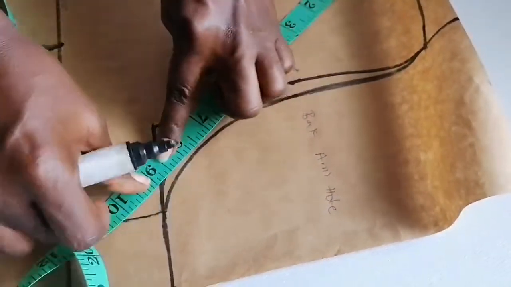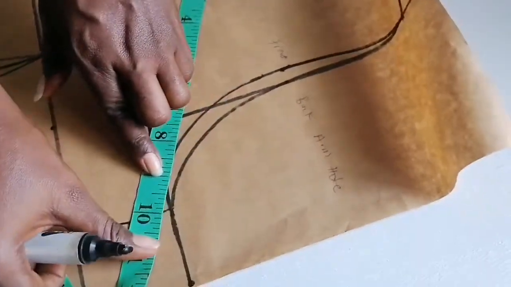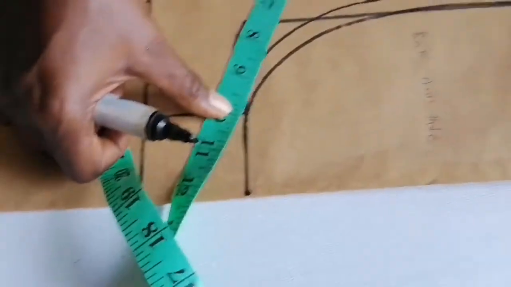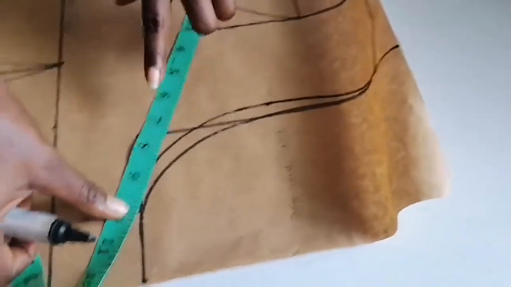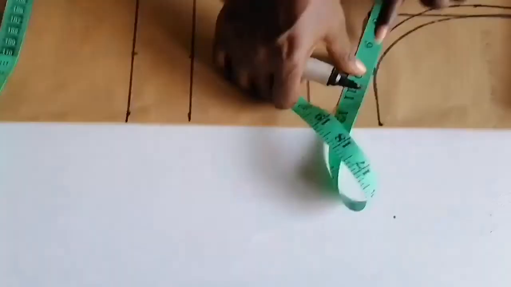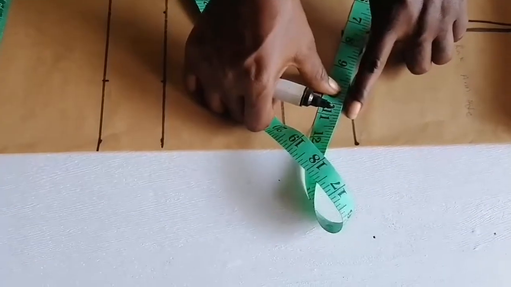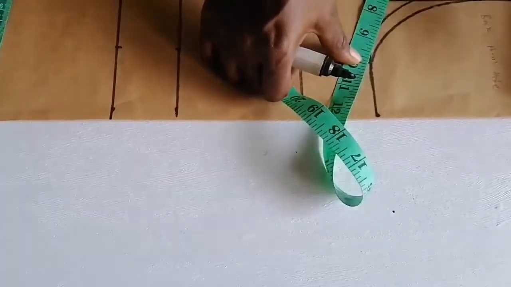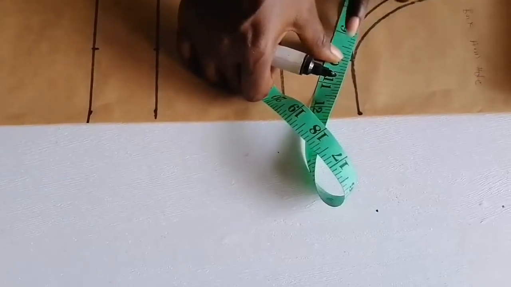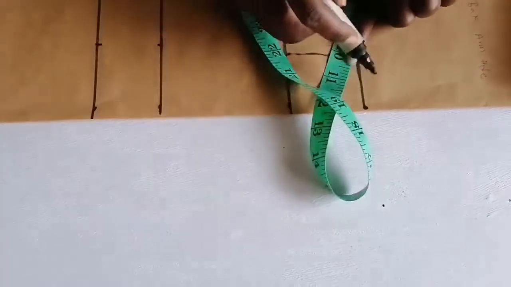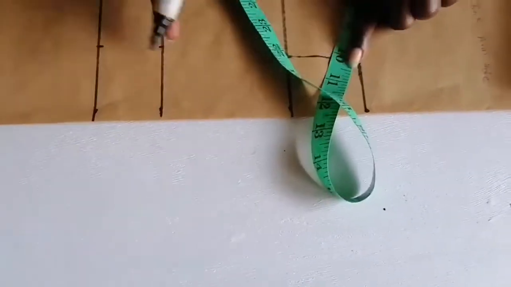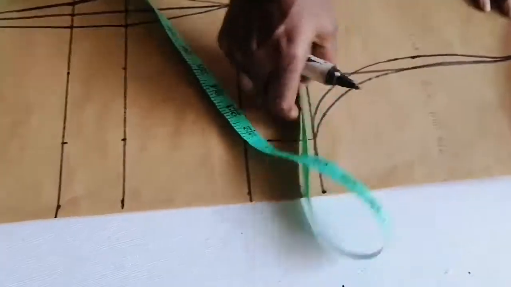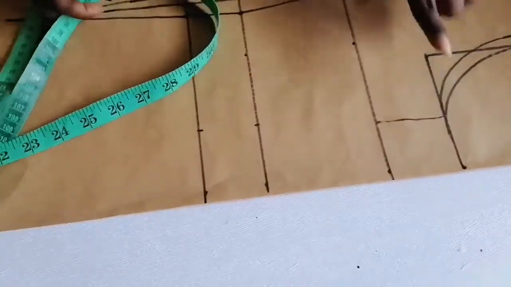This is our 9, and we have 10, 1 inch added to make it 10. If you place this on a fabric in your cutting, all that you have to do is add an extra 1.5 inch at the armhole area, especially when you are going to fix a sleeve. But if you are not going to fix a sleeve, you can just add half inch here. If you place it on the paper you are cutting, you will just add half inch here and then cut through. Okay, so we go straight to the armhole.